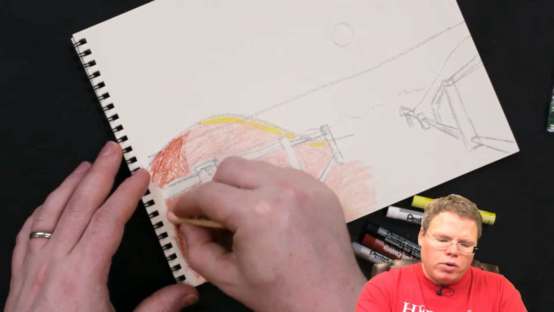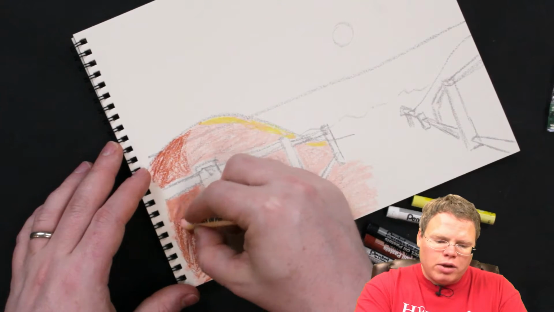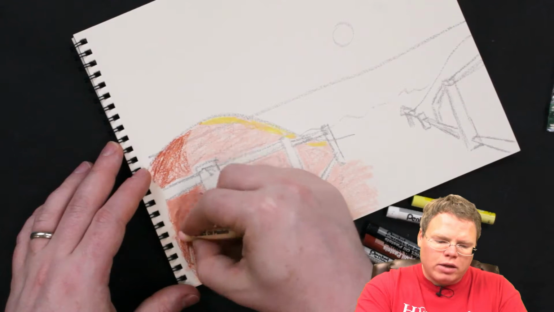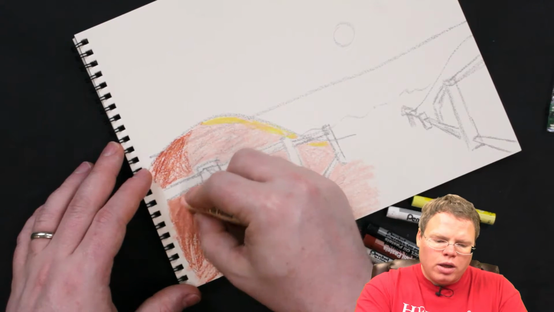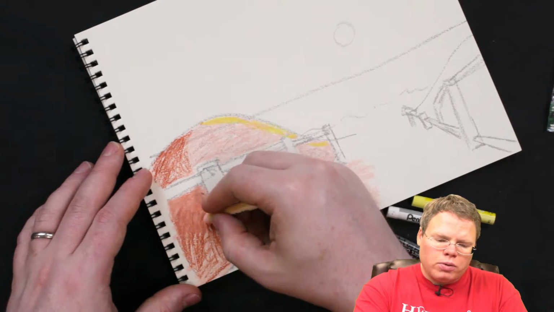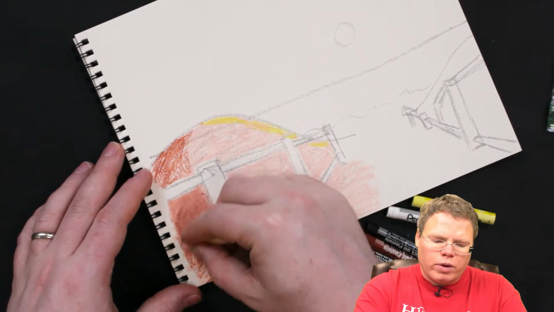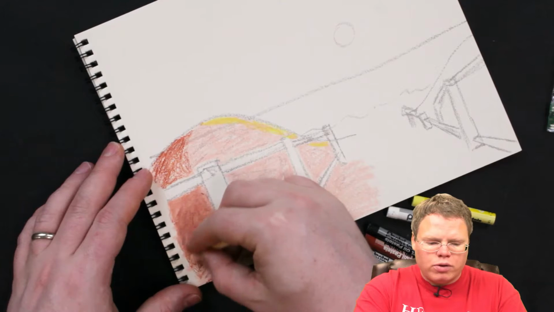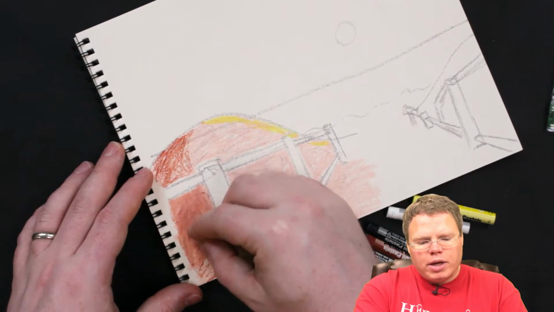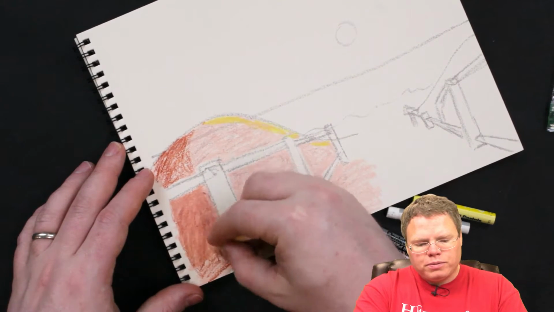After you've blended, you can always go back, like I said, and you can add more. You can make it darker if you need to. You can color on top. So this is not the final step by any means. If it doesn't turn out quite the way you want it, then you can always go back and do more with it.